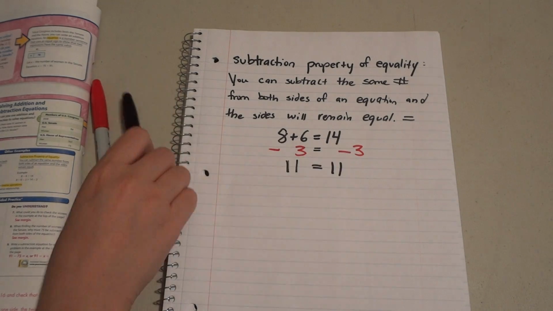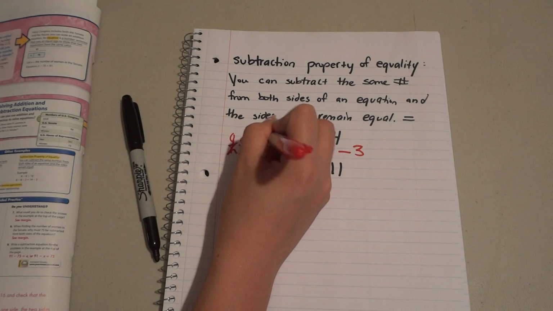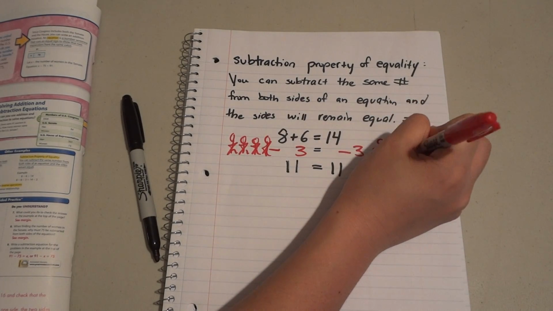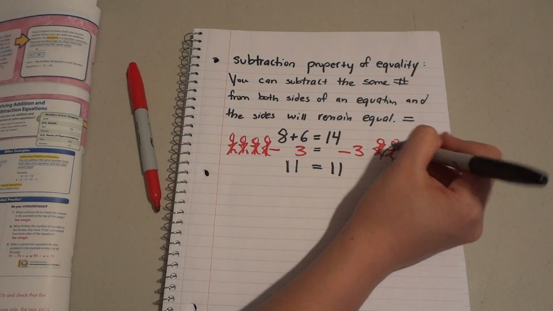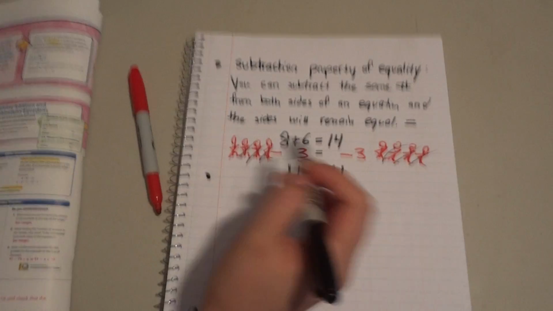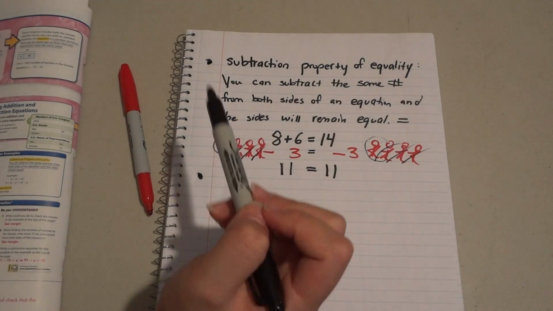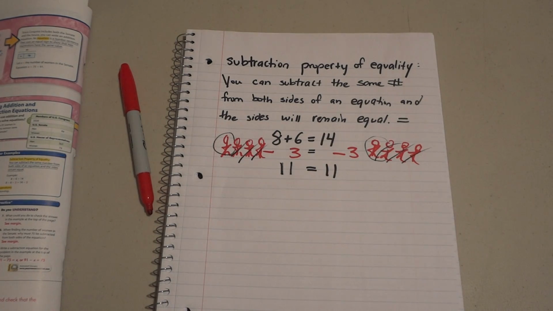All right? I have 4 kids this time, let's say, on each side. That doesn't do the equation, but 4 kids on each side. I'm just trying to show you a visual, boys and girls. And 3 kids ran away. Take away 3 from each side. How many are left over? 1 from each side. If you do it to one side, you do it to the other side, the sides will remain equal. All right? Okay.